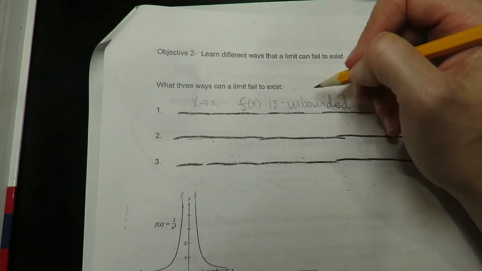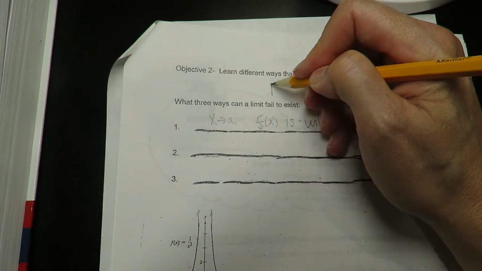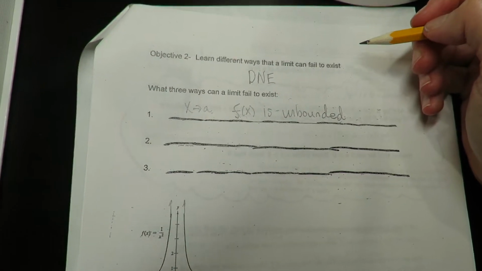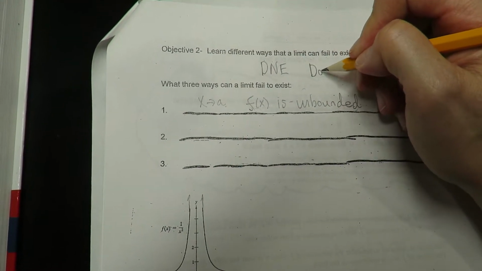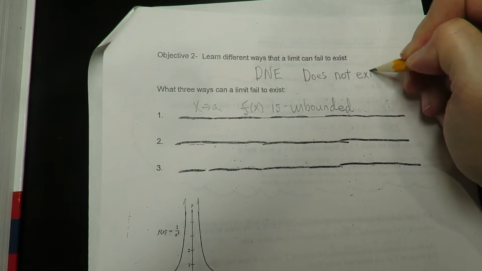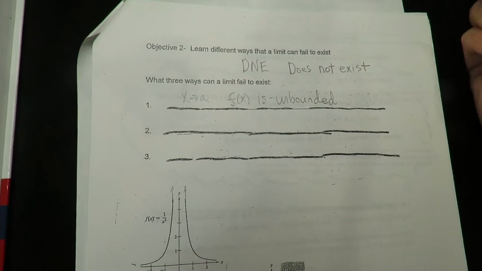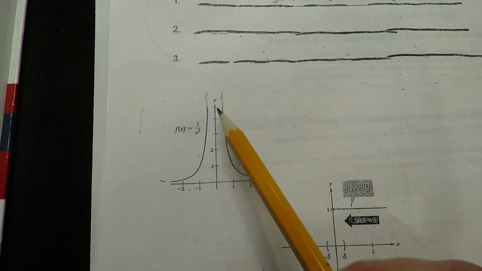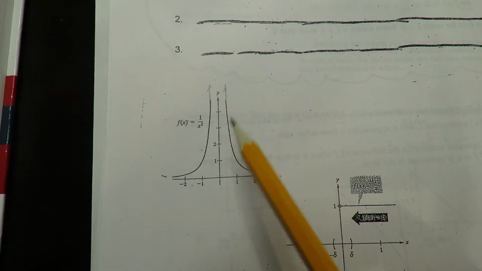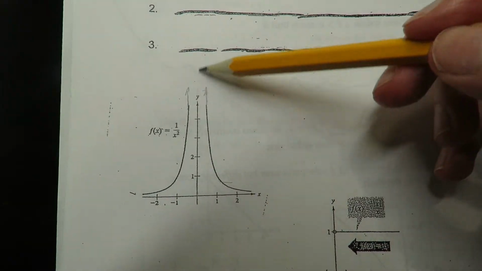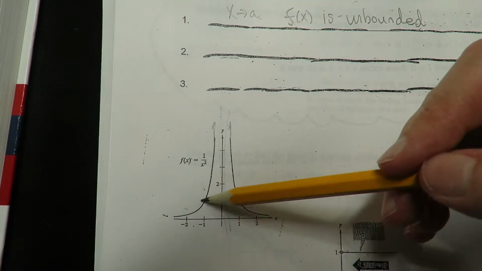Now, by the way, if there is no answer, which are the cases we're going over now, you write DNE. And DNE is shorthand for does not exist. Okay, this is just shorthand for does not exist. All right, so that's the first case where the two-sided limit fails because the function becomes unbounded at the point that you're looking at. Okay, this function is only unbounded at 0, this particular one. It has a limit everywhere else.